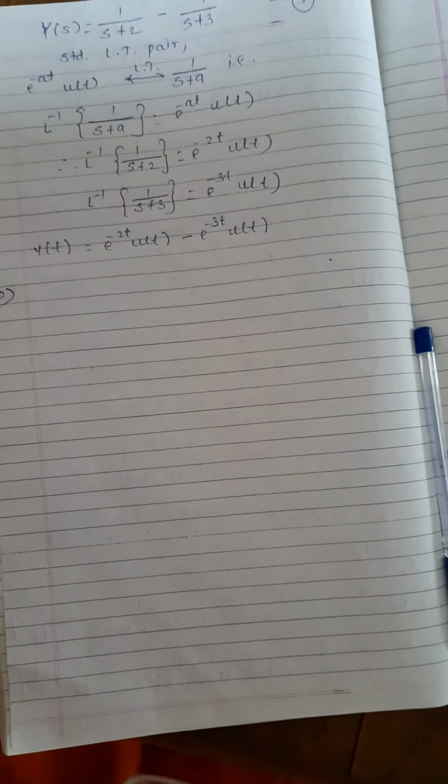So this problem was asked in exam for 6 marks.